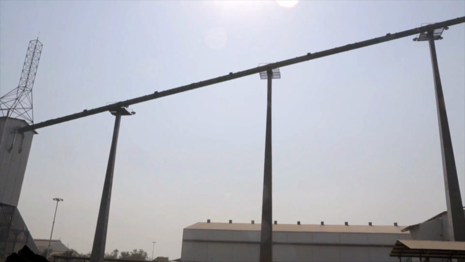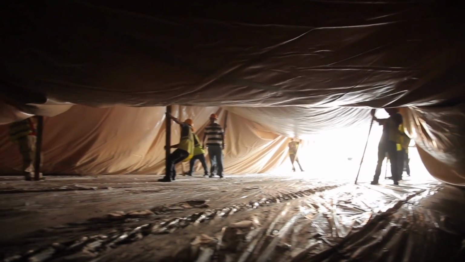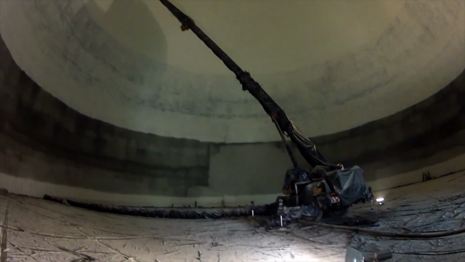The dome is built monolithically, little by little, as it can support its own weight, and because it's self-supporting, it doesn't require any internal structure, which means there's no internal surfaces to collect this dust.